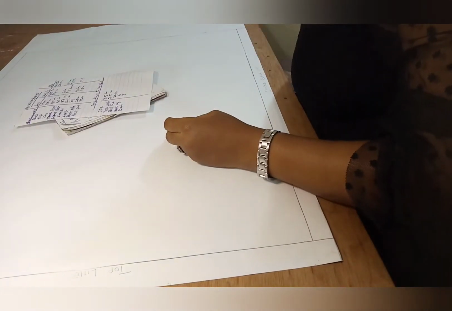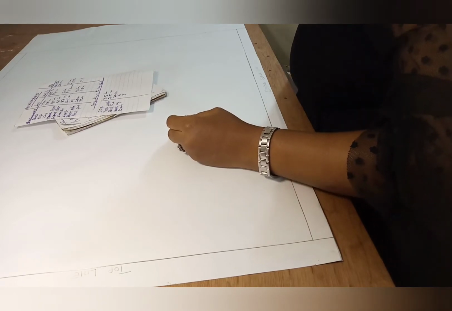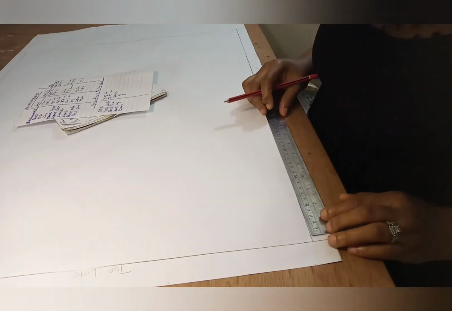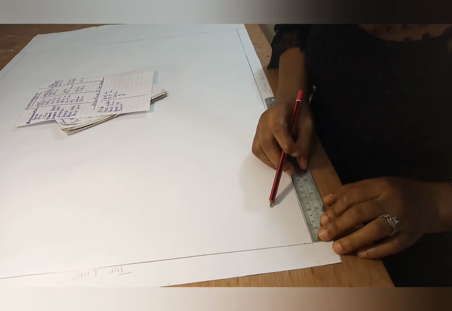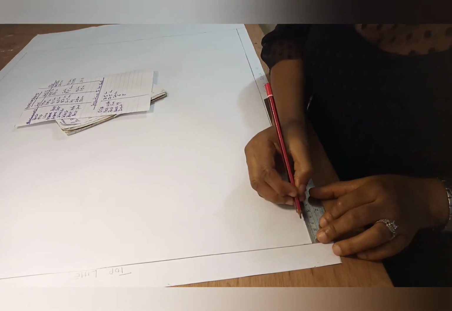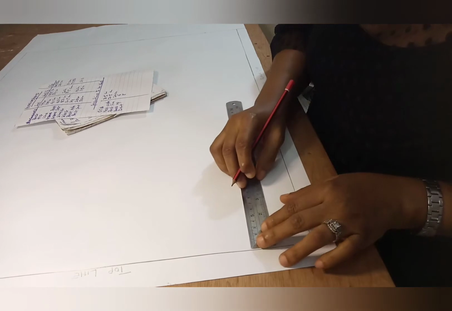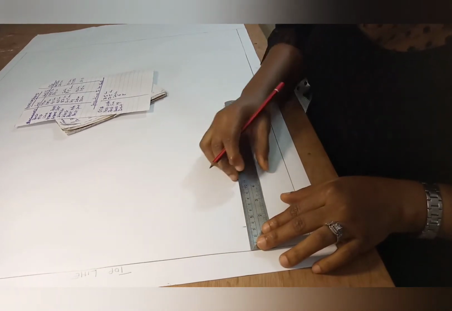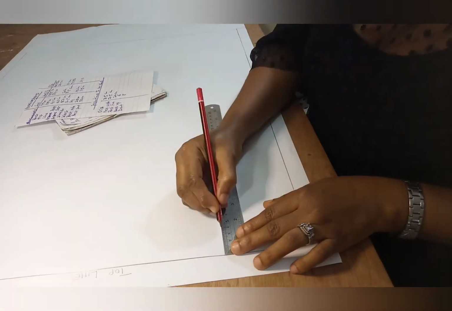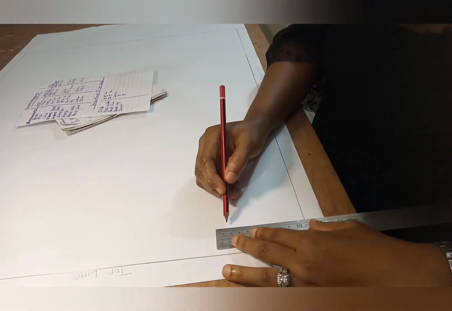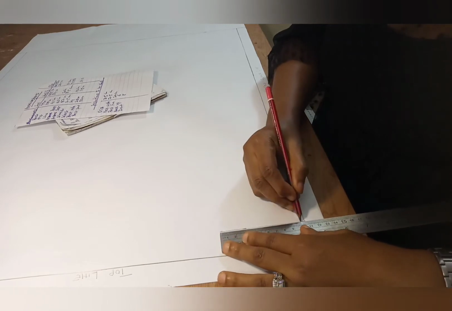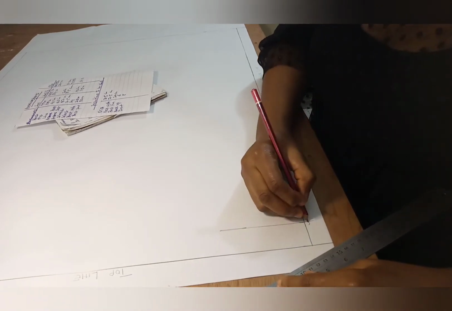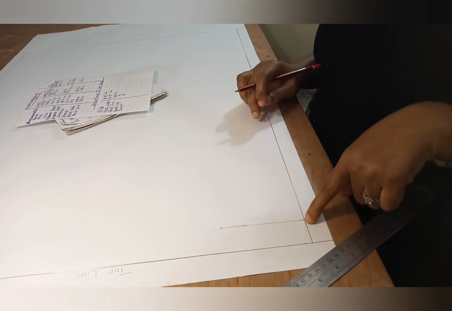So I'm going to take my ruler and start working with that measurement. From here, I'm going to measure from this top line 3.5 cm. You rule a straight line about 10 to 12 cm long, and you label it point O. So this is where your measurement is going to start from the back.